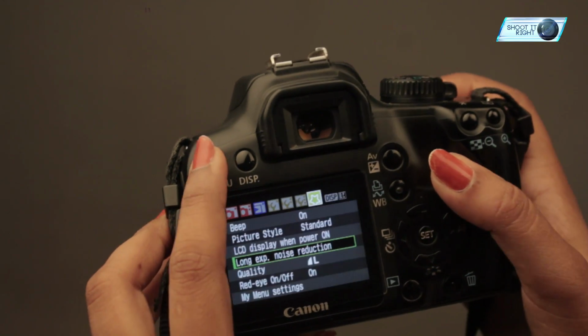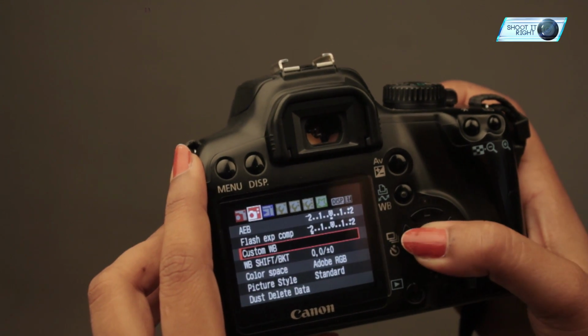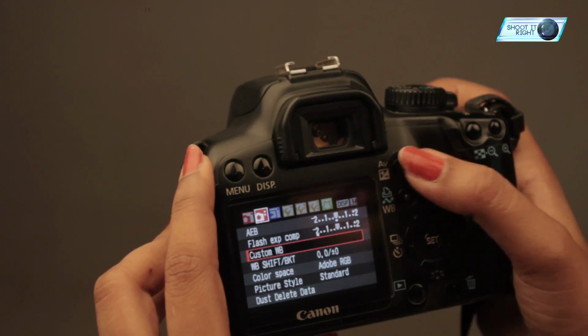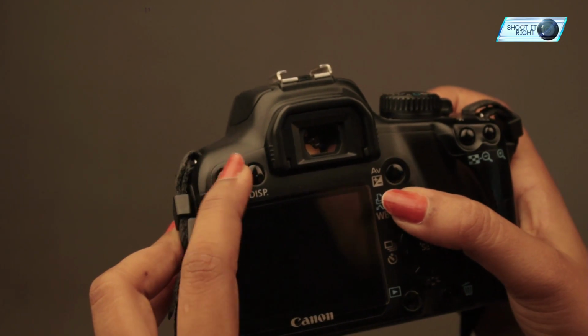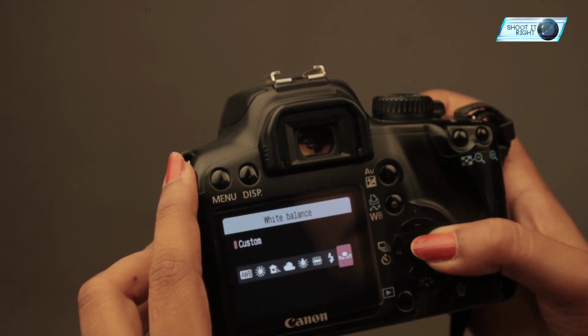Next step, press the menu button given above the display screen. Scroll through the menu using navigation keys to the right of the screen. You will find an option called Custom White Balance. Highlight that option and press the Set button. This will take you to the image gallery on the camera screen. Choose the reference image we have shot previously and press the set button again. This will use the color tone of the reference image and set the white balance accordingly, giving us the best possible color tone for that light.